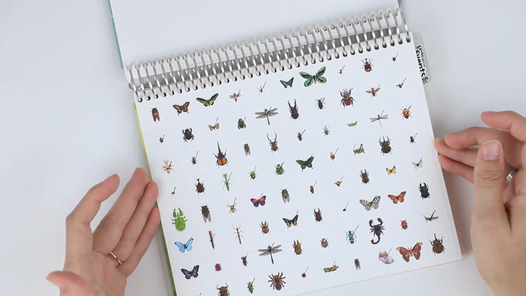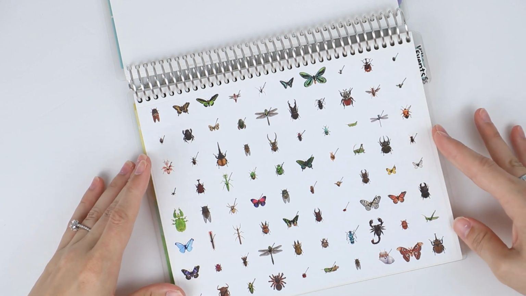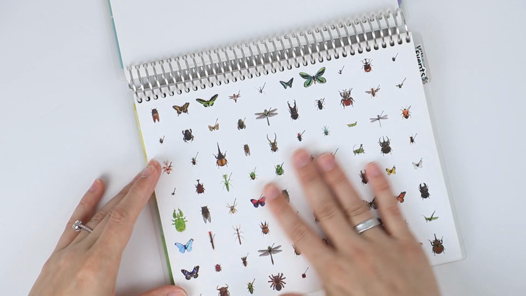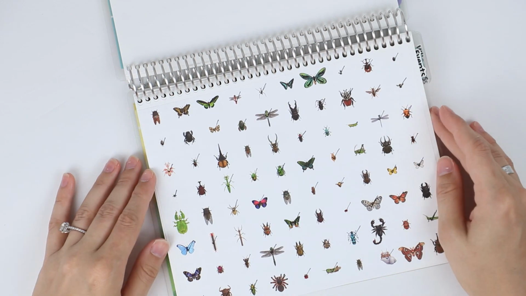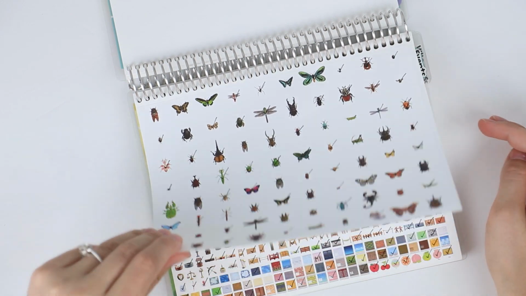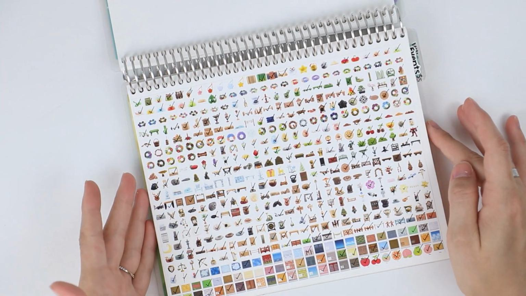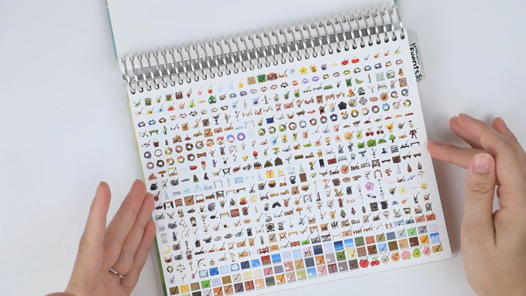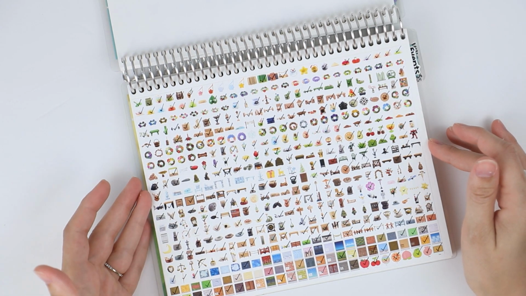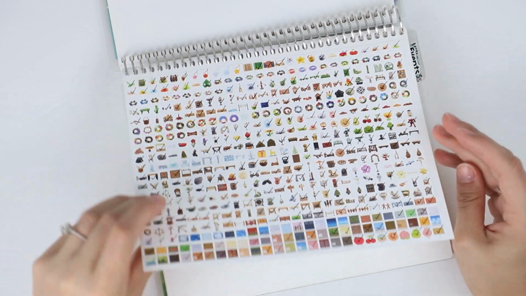And then I just resized the image into the size of the page for a sticker and then printed off a sticker. So this is like a full sticker. So this is the bug one. And then this one is all of the possible DIY recipes you can have. So I've been checking those off as well.